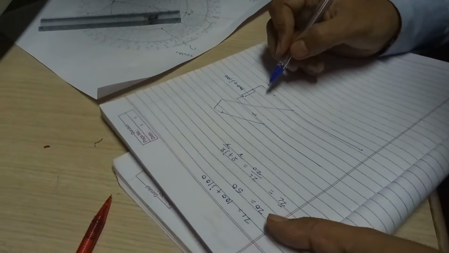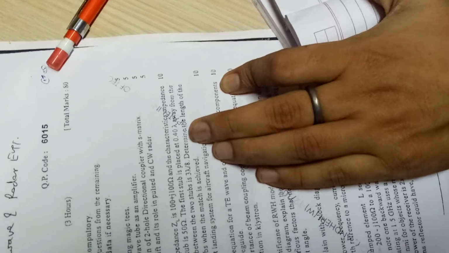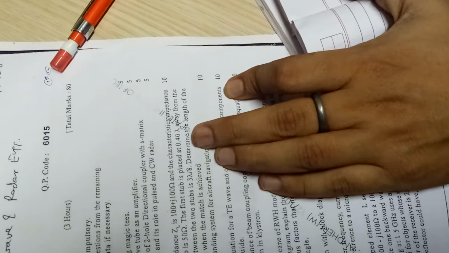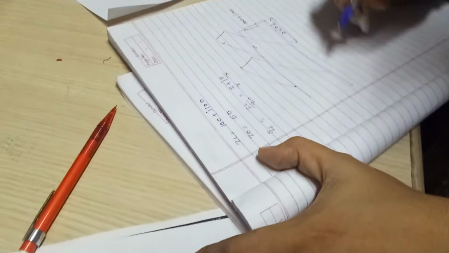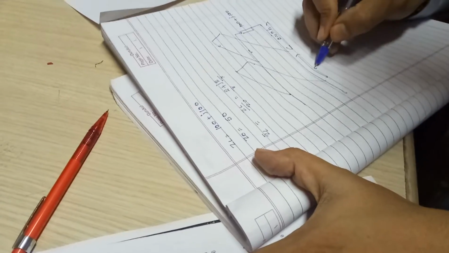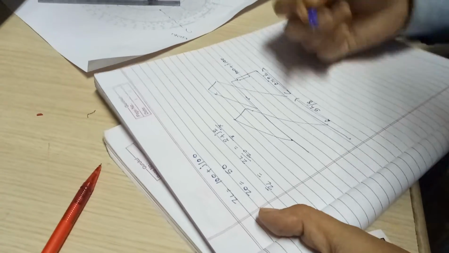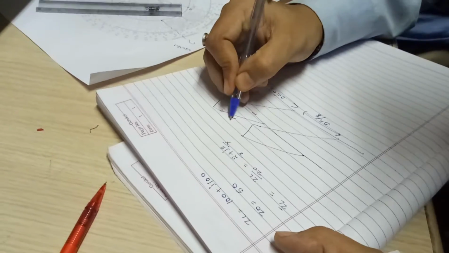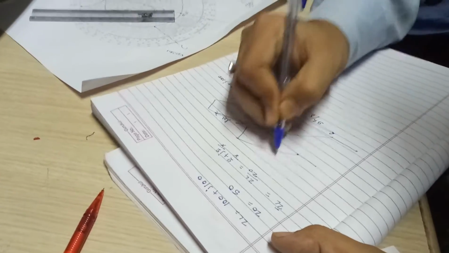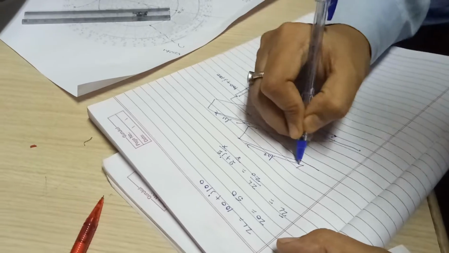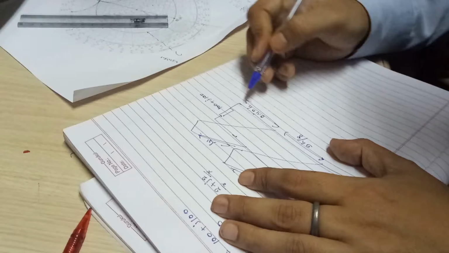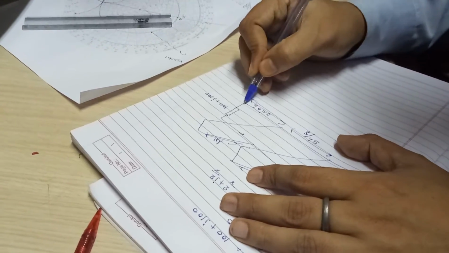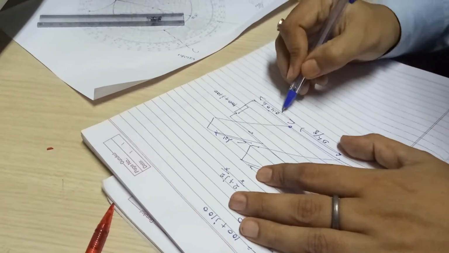The location of the first stub from the load is 0.4 lambda, and this is the second stub, and the separation between the stubs is 3 lambda by 8. So this is the length of the first stub LS1, and this is the length of the second stub LS2. So we have to calculate LS1 and LS2. Now this is the separation between the load and the first stub, so this is the length.